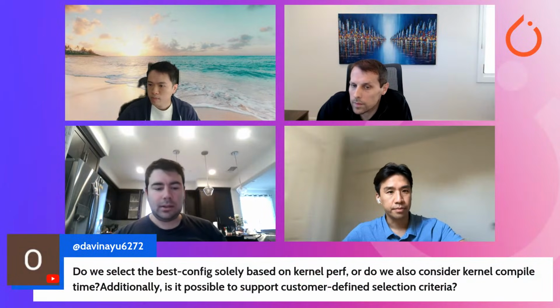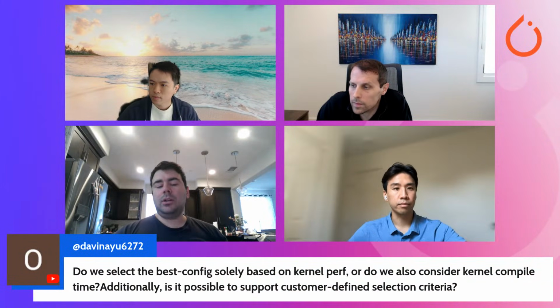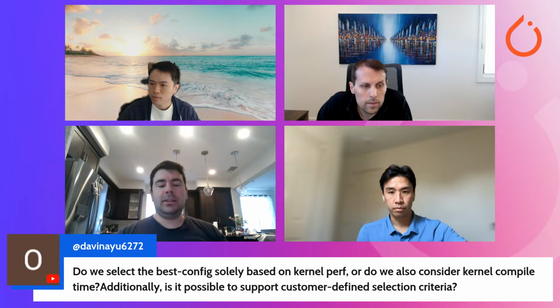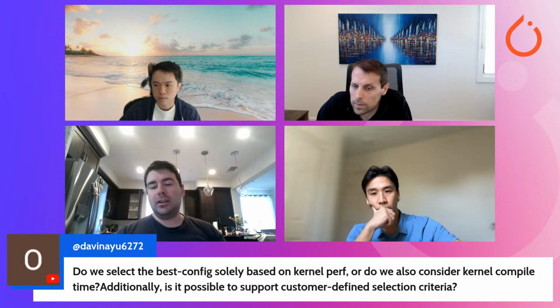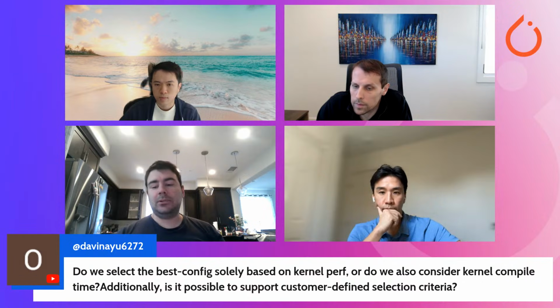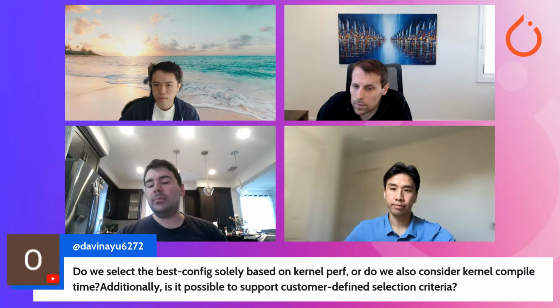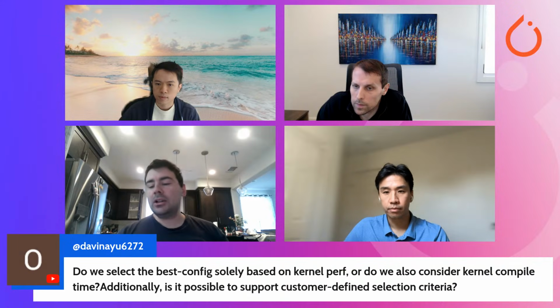So, okay, I can take this one too. Currently our cost function for autotuning is entirely based on the kernel performance. But it is theoretically possible that we could expose more APIs for user-defined cost functions. It's also possible that we could expose an API so that you can do a weighted sum between compile time and the kernel performance, or some other criteria that we might want to include there.